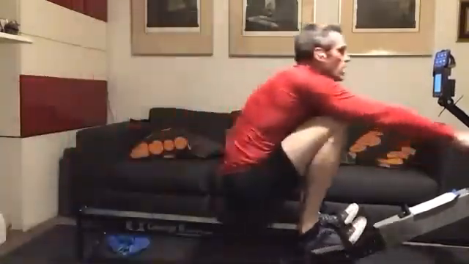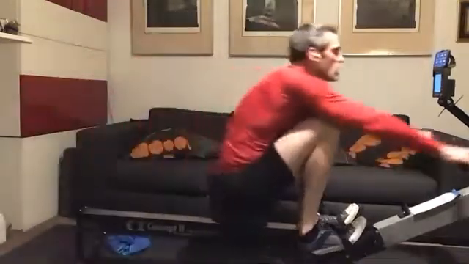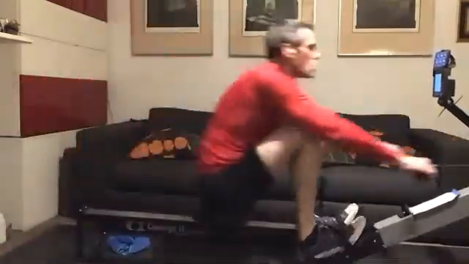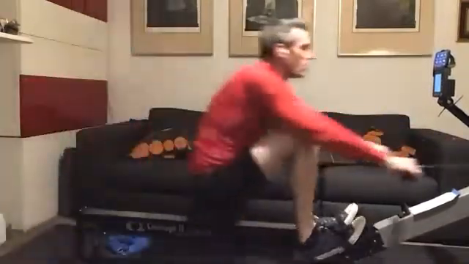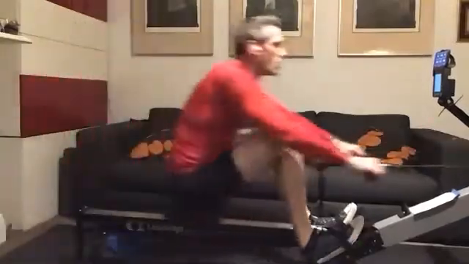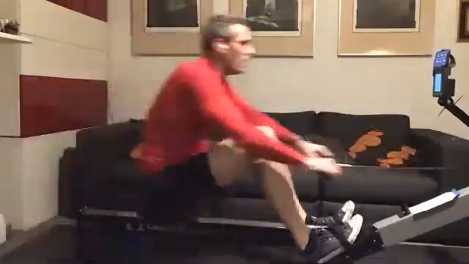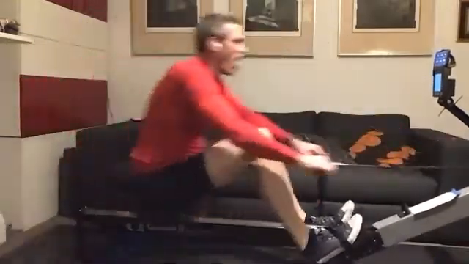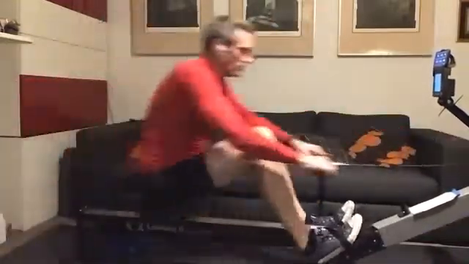Both boats have picked up pace. You're now on 26. Sitting up. Strong posture. Focus on legs and backs. Up 2.